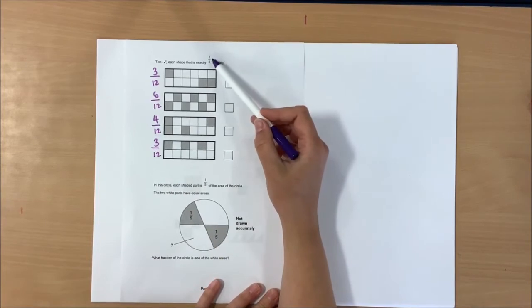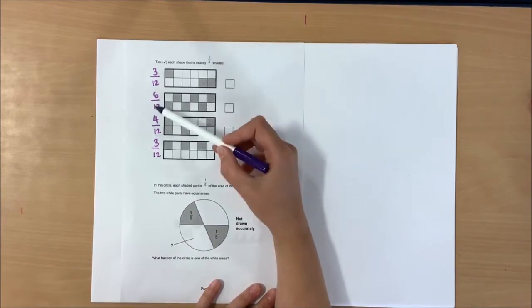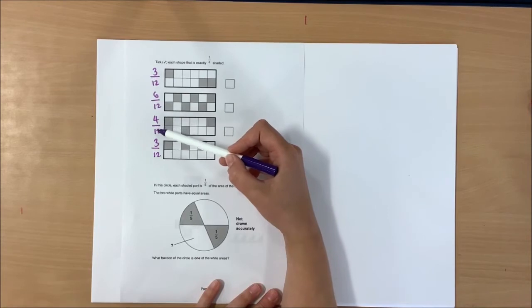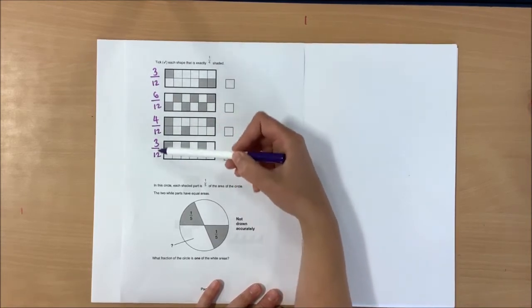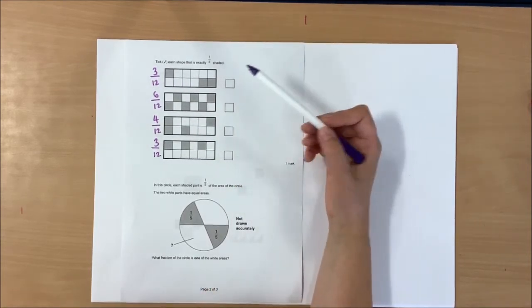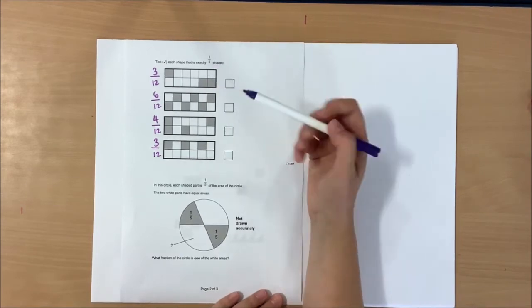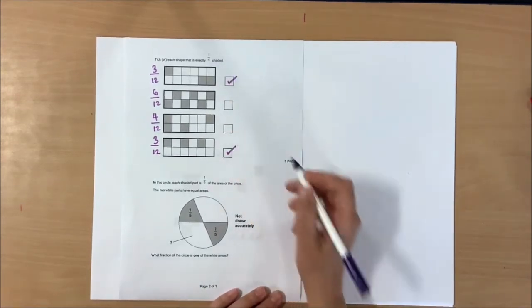Now, which of those is equivalent to 1/4? Well, that's 1/2. That's 1/3. It's these two that are equivalent to 1/4. We could also have said, well, what's 1/4 of 12? It's 3. So it's that one and that one.